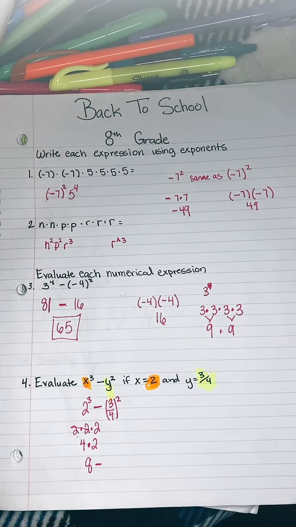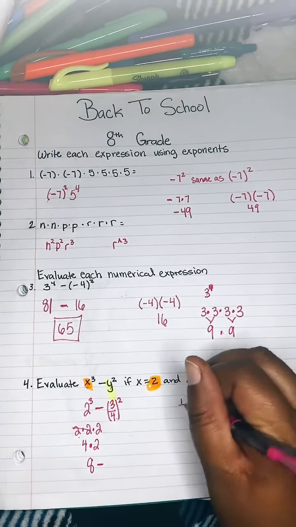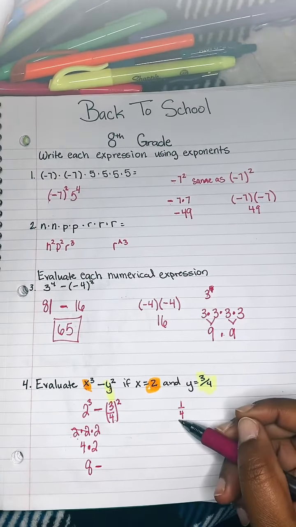So 3/4 to the 2nd. Okay, I never liked 3/4 until I started thinking about it as money. Let's talk about it as money. Now remember, a 1/4 is a quarter.